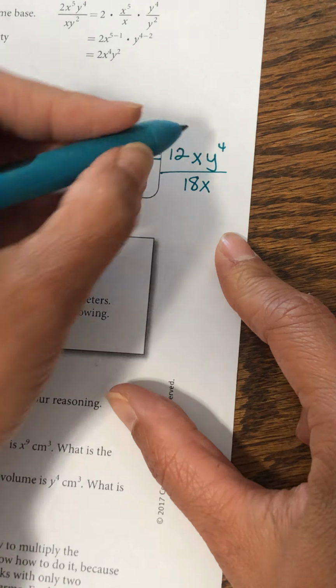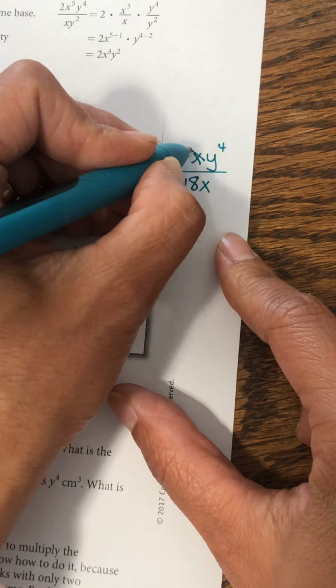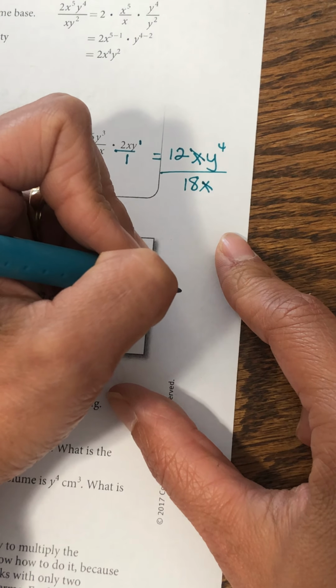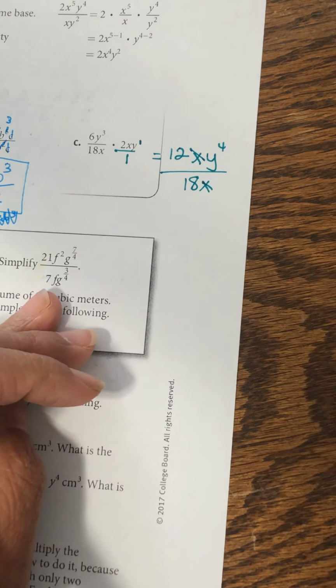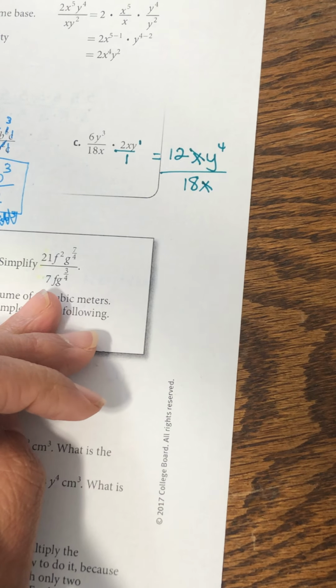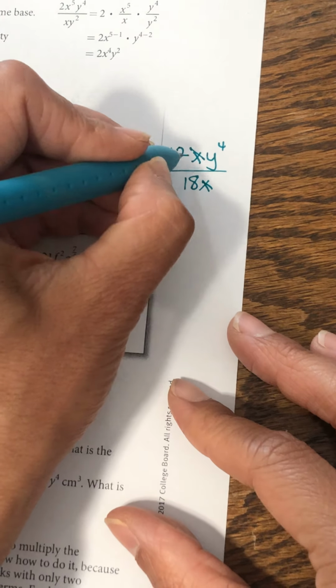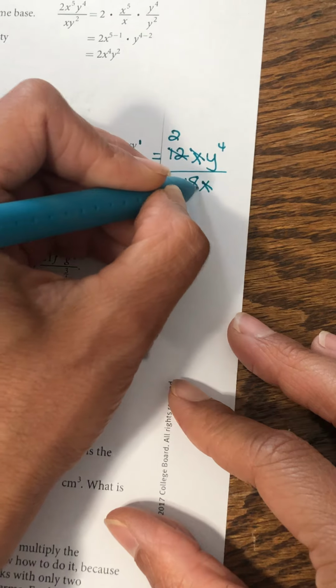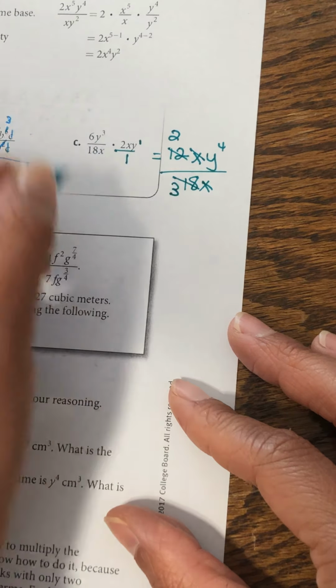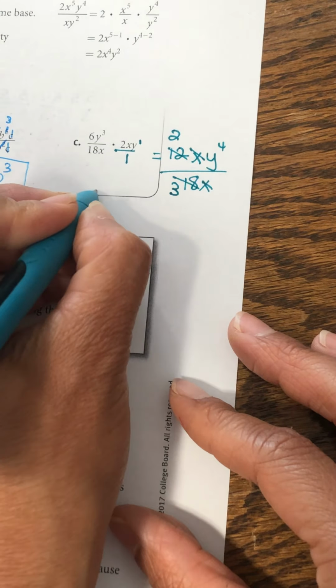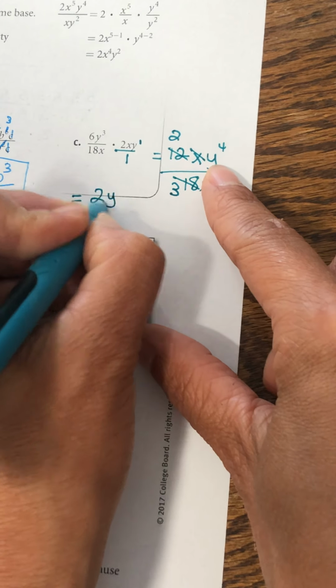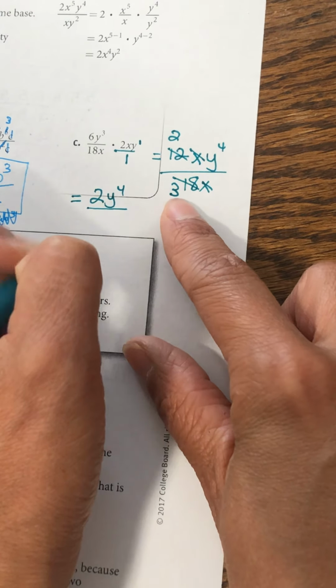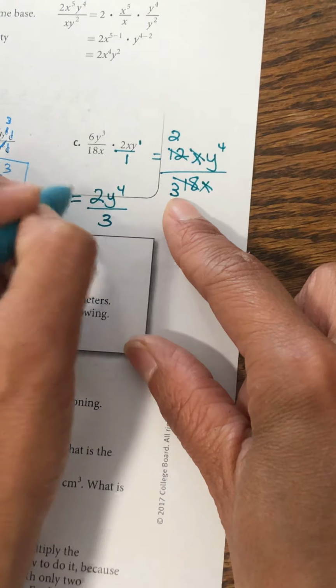And then from there, we can cancel out. I already see these x's completely cancel. And 12 over 18, they're both even numbers, so those will be reducible. Let's see, 6 goes into 12 2 times, and 6 goes into 18 3 times. So my final answer is a 2, and I have a y to the 4th left in the numerator over 3.